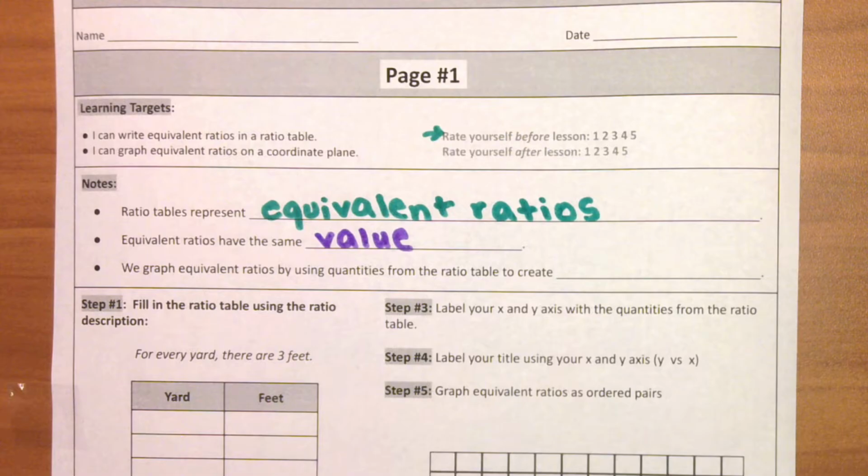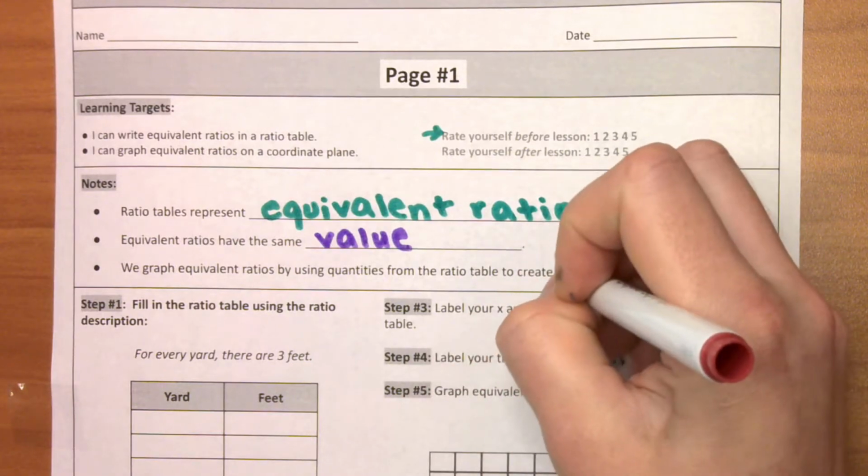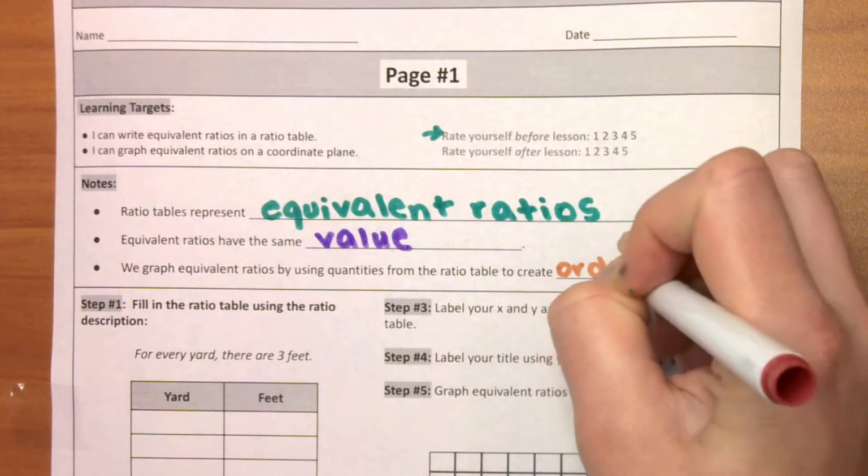And then our last note for today is we graph equivalent ratios by using quantities from the ratio table to create ordered pairs.